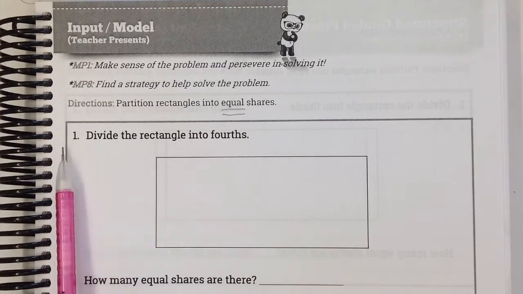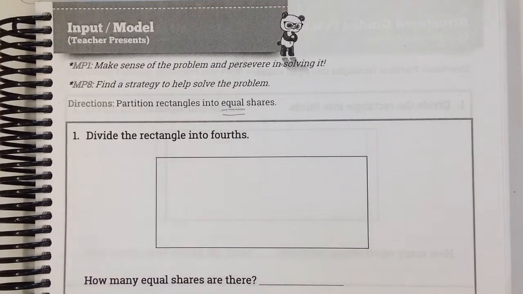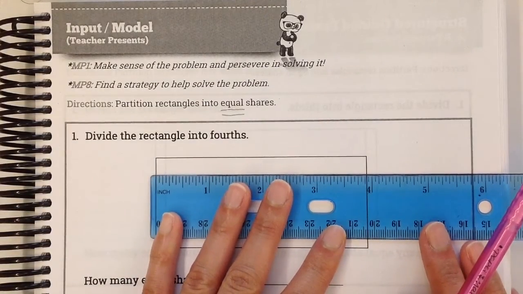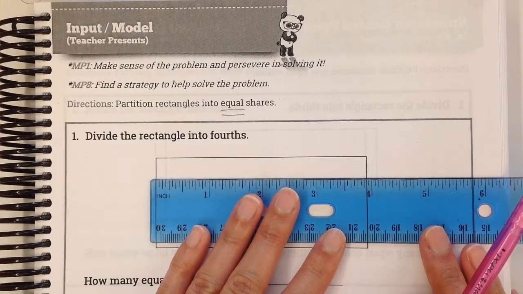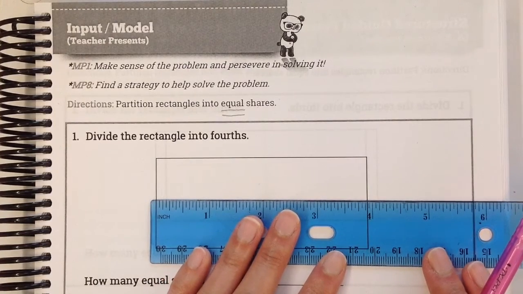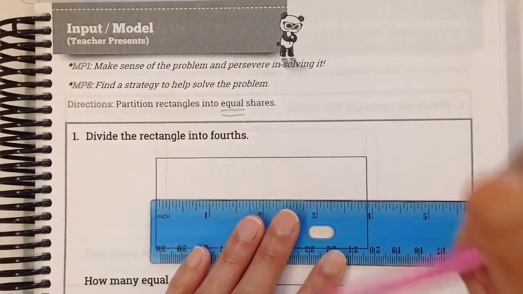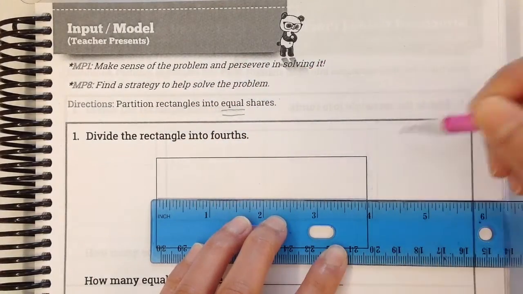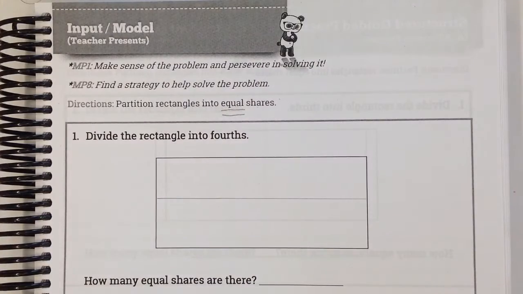So the first problem says divide rectangles into fourths. Today, I actually have a ruler, so if you have a ruler at home and you'd like to use a ruler, you definitely can. It's just a tool to make my life a little easier, to make those straight lines.